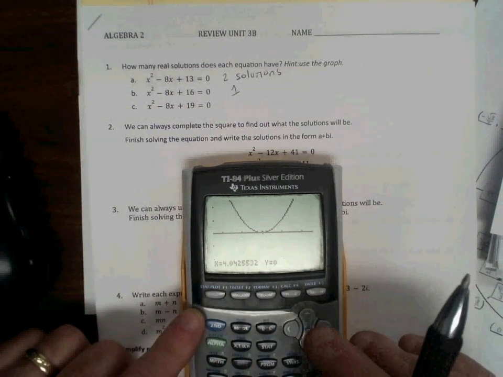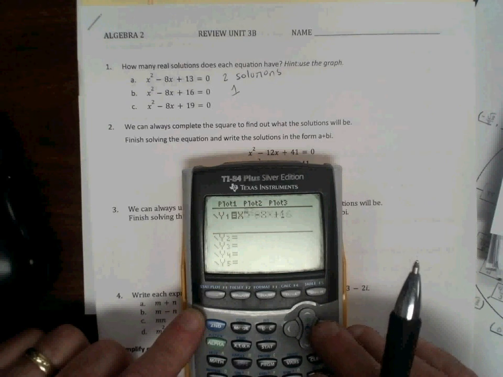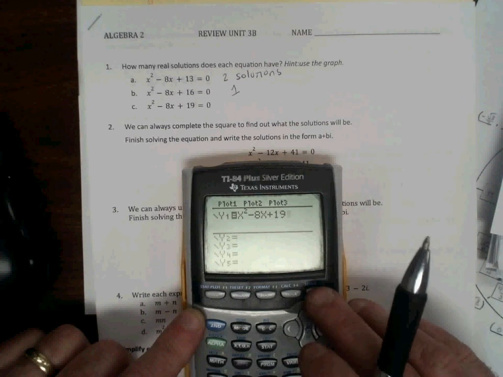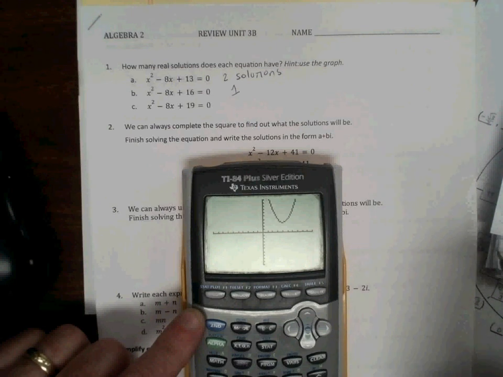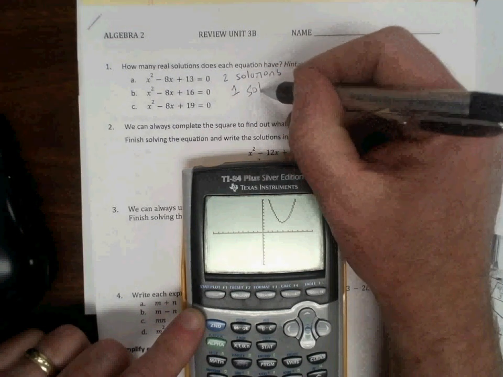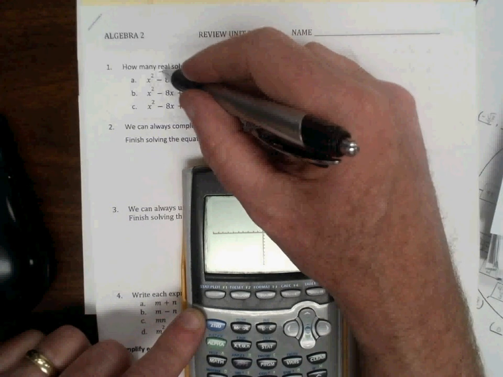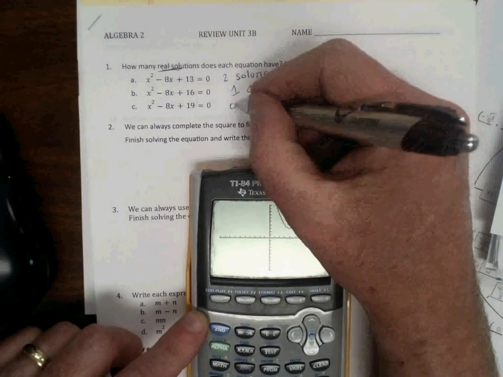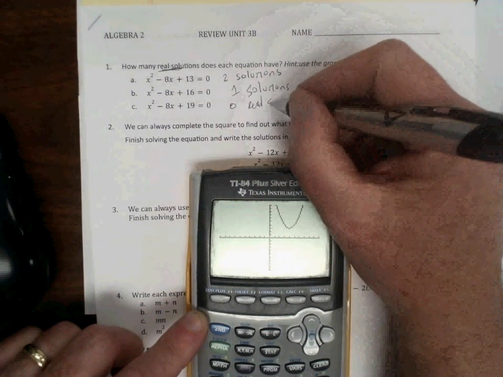Then let's go to the next one. Y equals x squared minus 8x plus 19. Graph that. I'm going to hit zoom 6 because that's going to take it back to the standard window after I zoomed in. How many times does that intersect the x-axis? Zero. It doesn't intersect at all. What does it tell you for the number of solutions? There are no real solutions. There are two complex, imaginary solutions, but there are zero real solutions. And this question should have said real solutions.